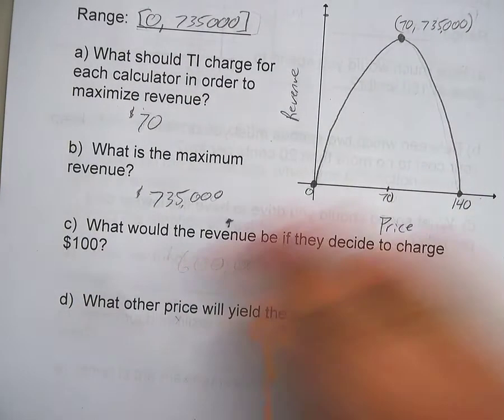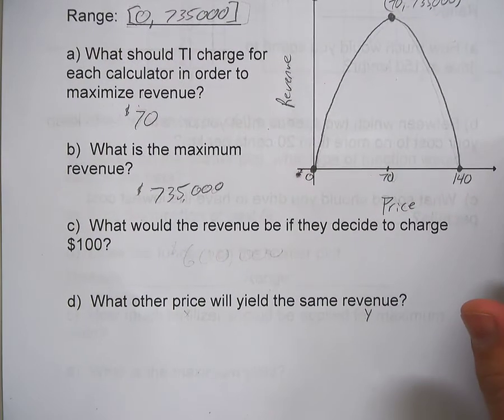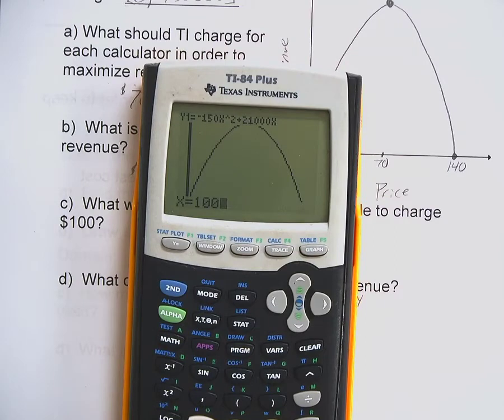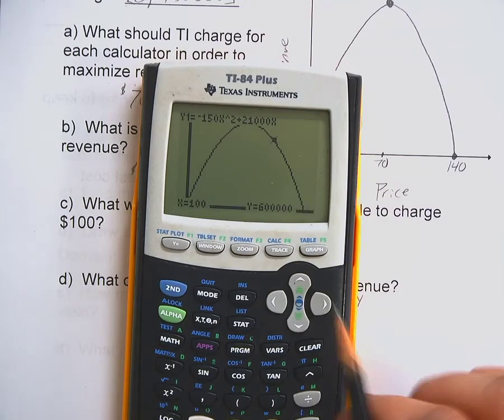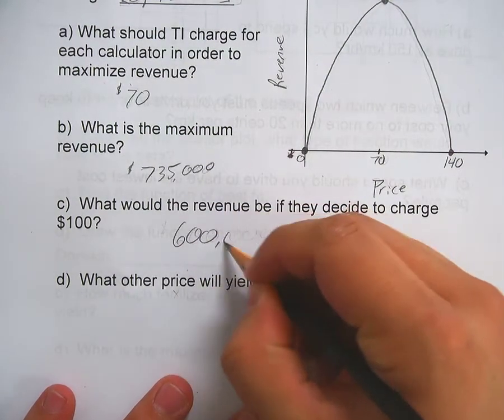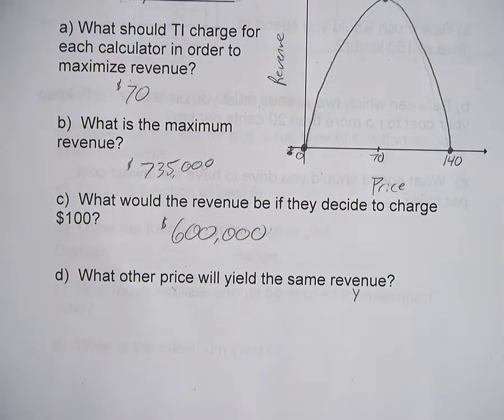What would the revenue be if they decided to charge $100? So let's say they bump the price up to 100 from 70. Let's hit trace and 100. They would get $600,000 in revenue. So just for raising the price of a calculator $30, they're making $135,000 less. It makes sense. People don't want to pay a lot of money for a calculator when they can pay a lot less for one.